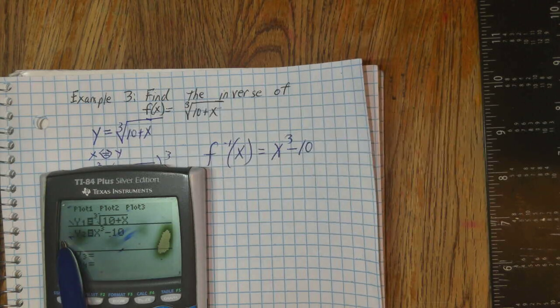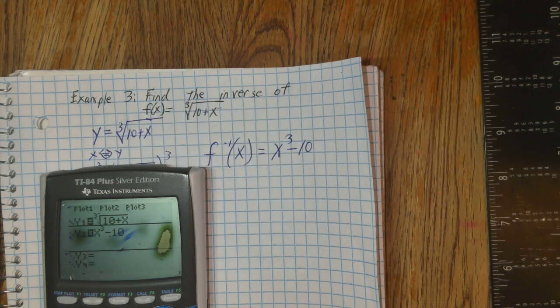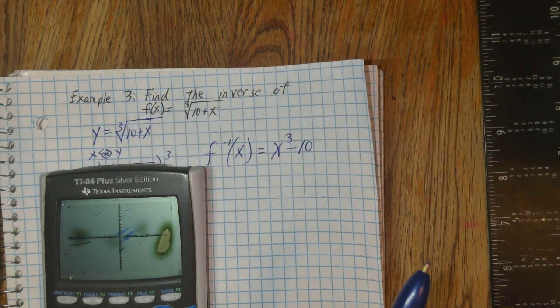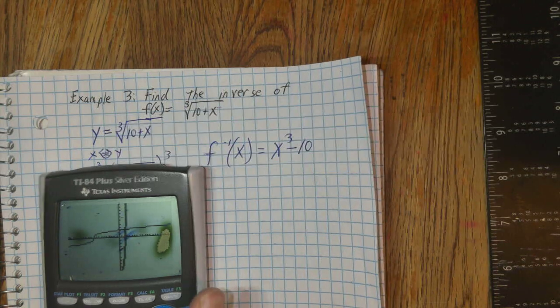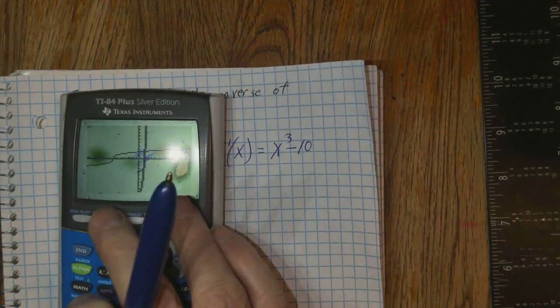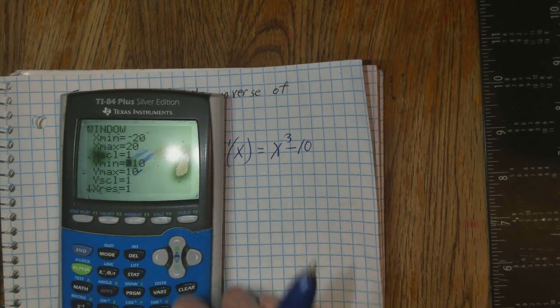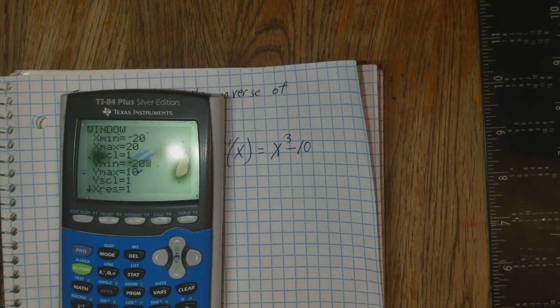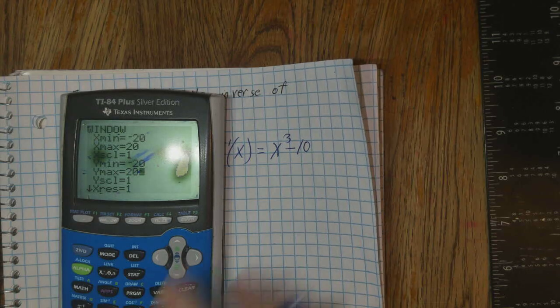I want just a regular line, so I just keep hitting enter. If I hit enter again, I can get a dark line there. Let's see what that looks like. Here's the function f of x, and here is the inverse function coming up here. I'm going to change the window on the y's and go negative 20 to positive 20, and look at that graph.